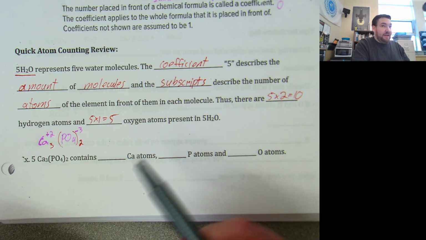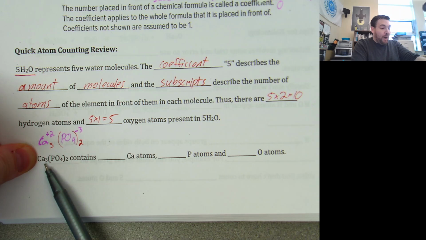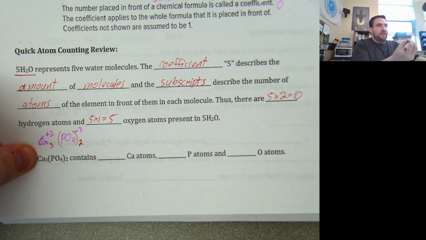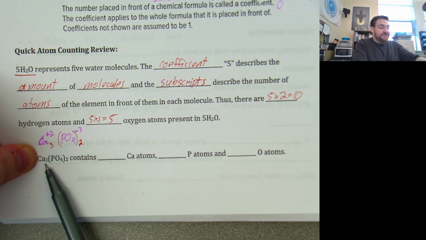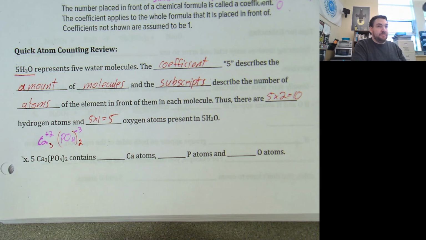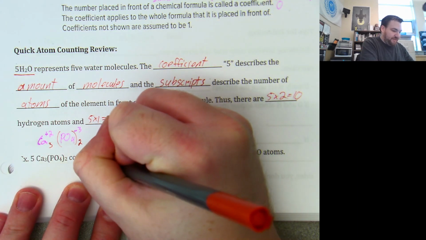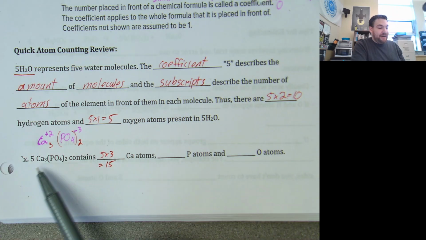So when we go ahead and count all of the individual pieces, one piece of the compound had 3 calciums, but now I've got 5 of those things together. So how many calciums do I have total? I have 15. 5 times 3 equals 15 calcium atoms.